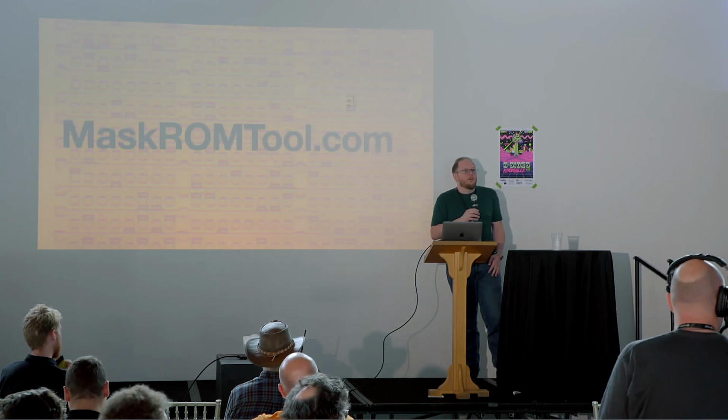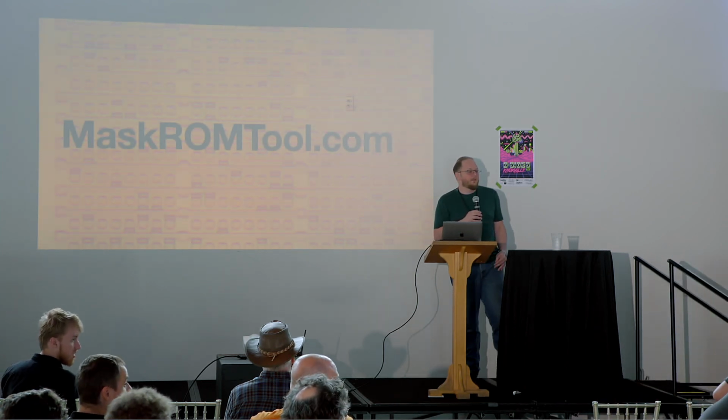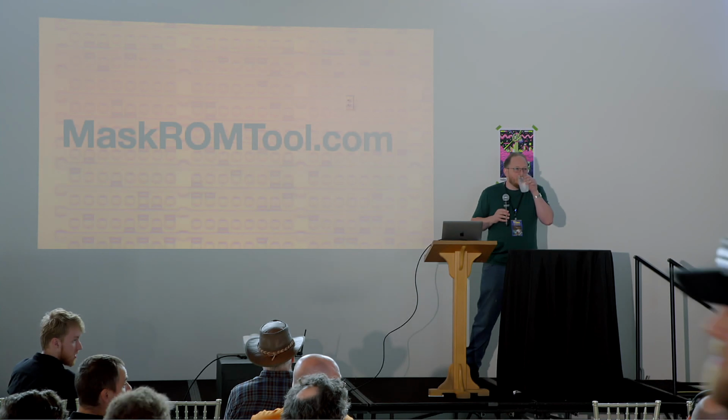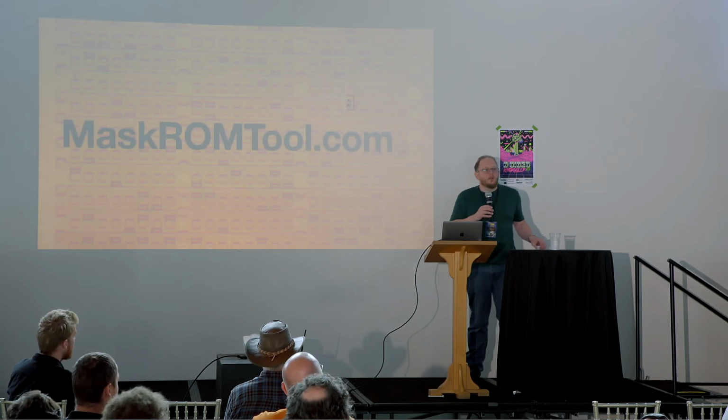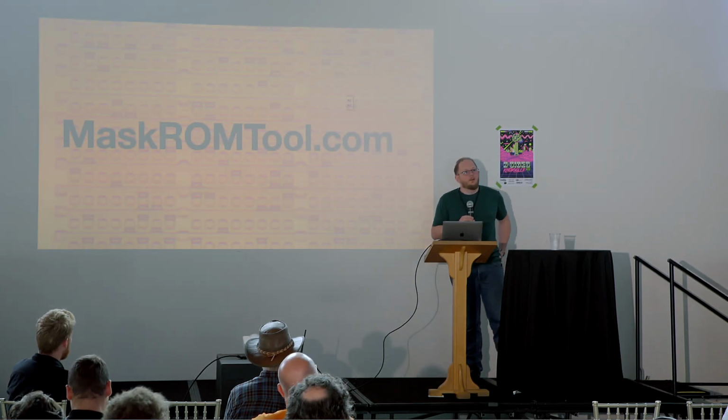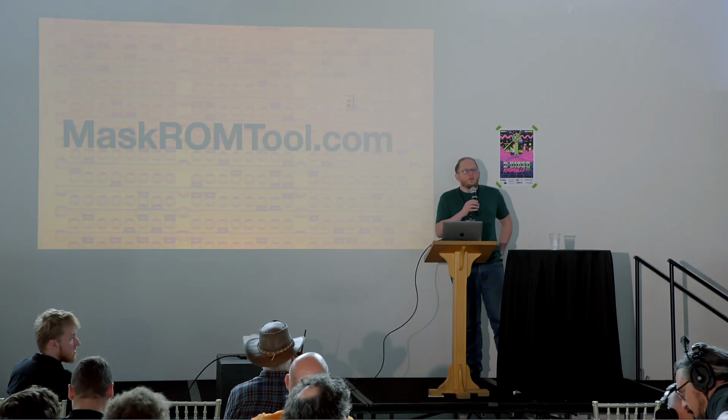Yes? Is the image processing portion of that a good candidate for, say, image recognition AI, where instead of getting every column and row, you could mark just a few, say this is what a 1 looks like, this is what a 0 looks like, and let it take it from there?